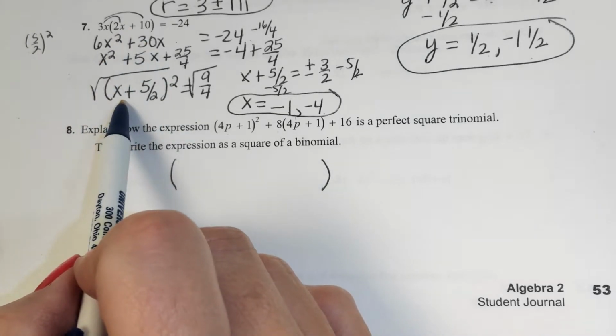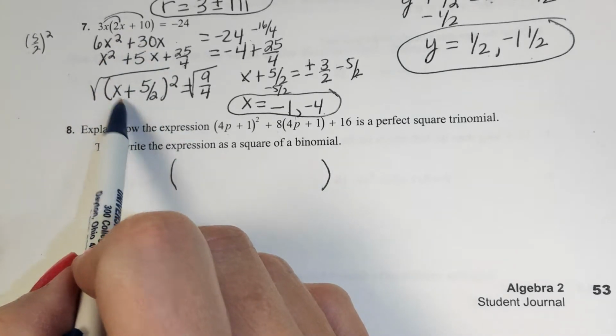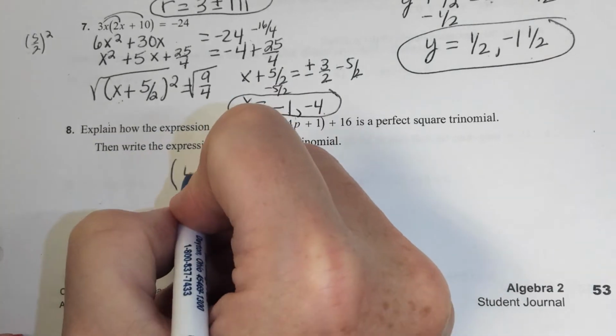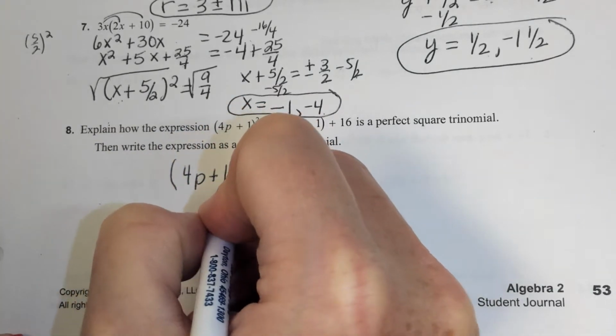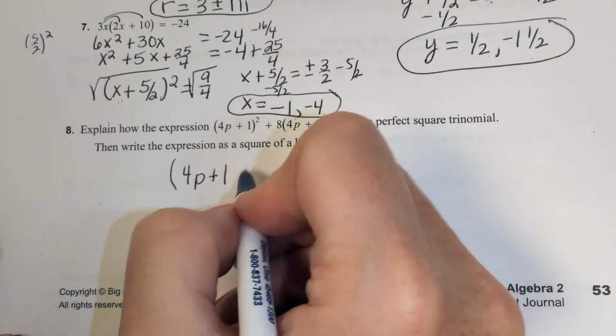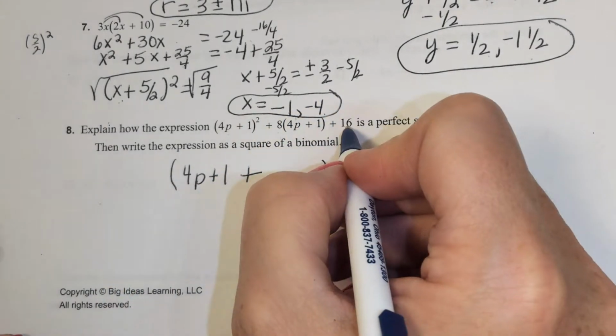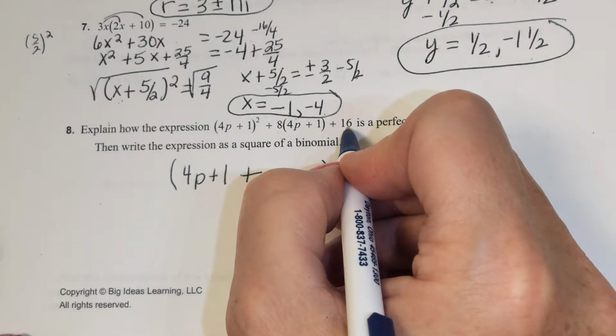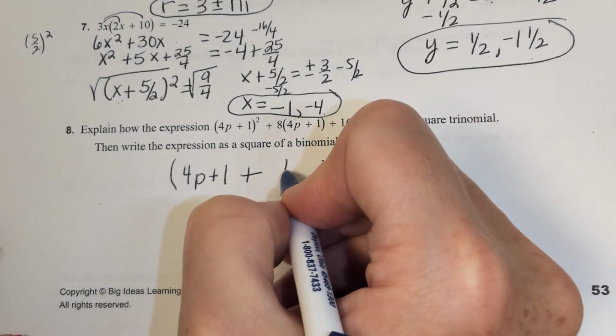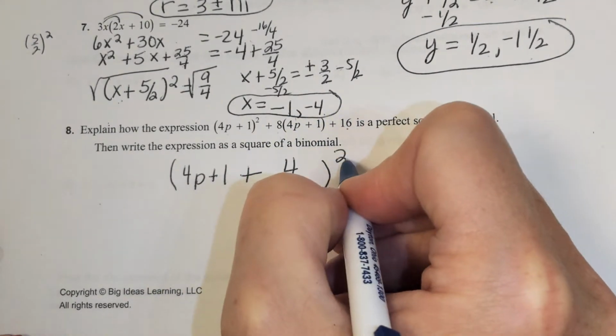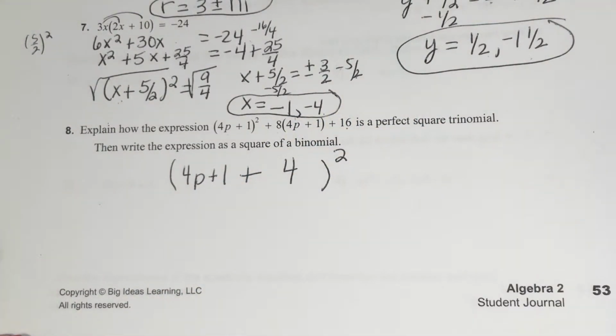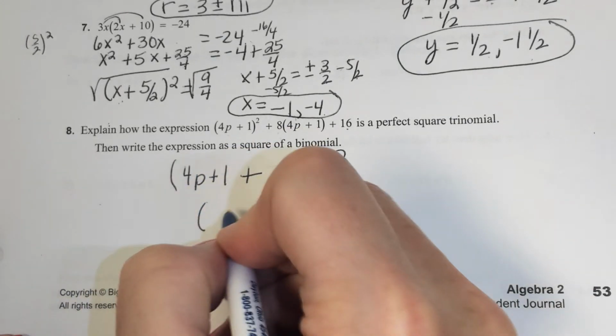Take the square root, so this would have to be 4p plus 1. I use the first sign, and then what do I do with this? Take the square root, so it's 4, and then it's quantity squared. So what is another name for it then?